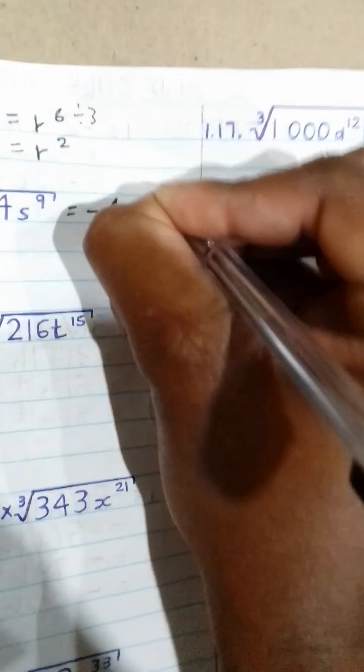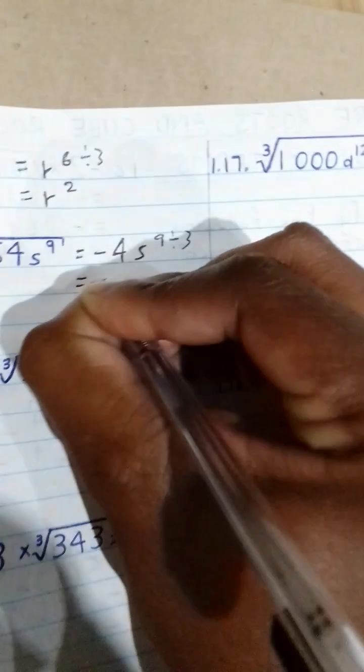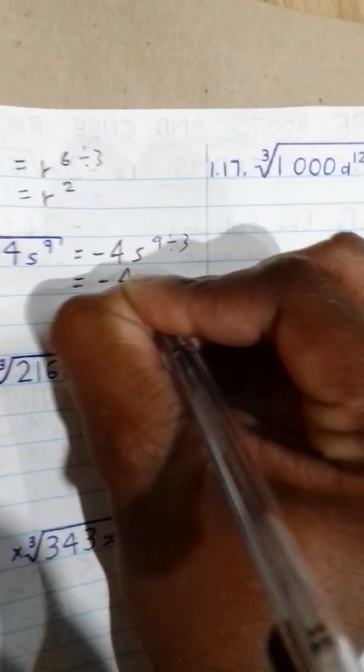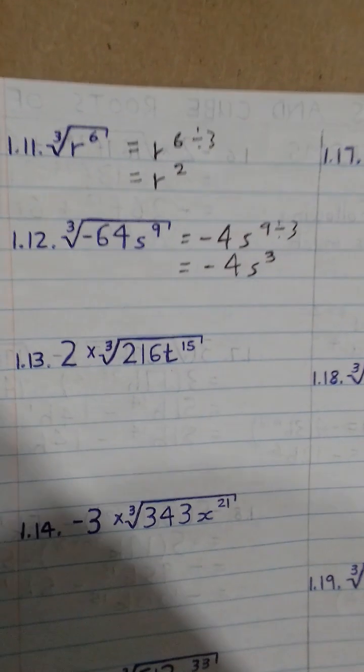So the cube root of negative 64 is negative 4. Then it's going to be s to the power of 9 divided by 3. Negative 4 s. 9 divided by 3 is 3. I hope that makes sense and I hope that's clear.